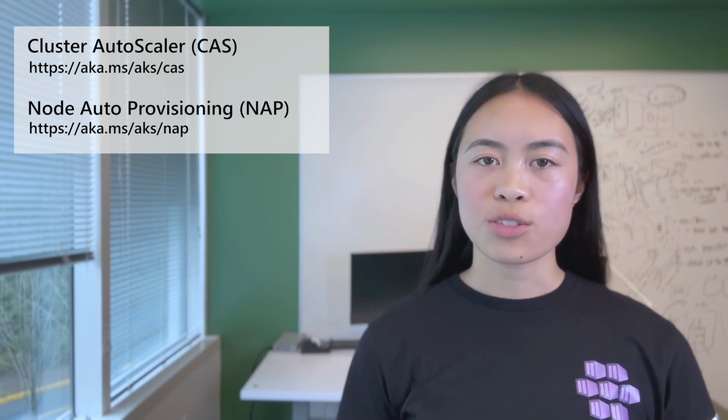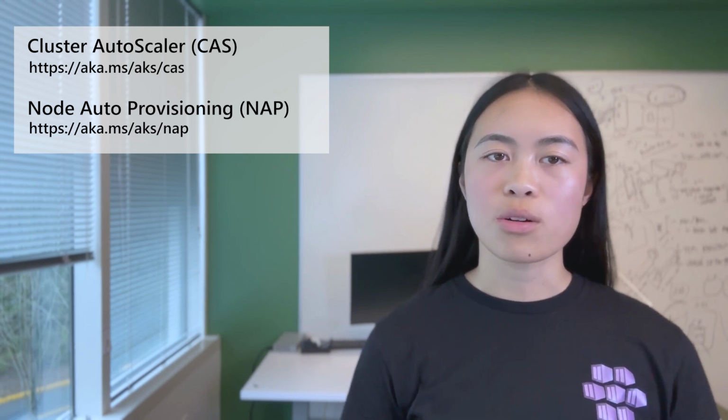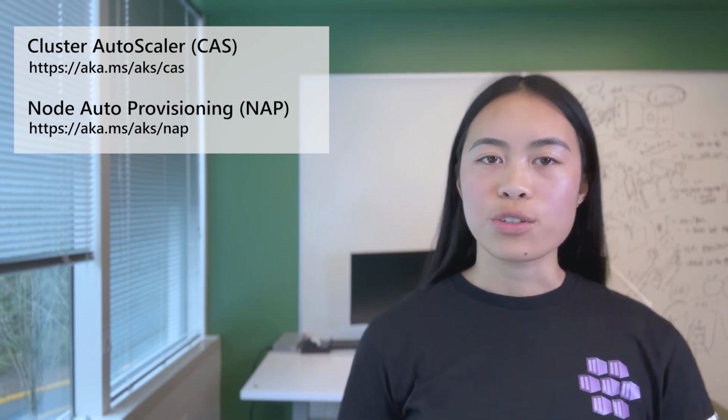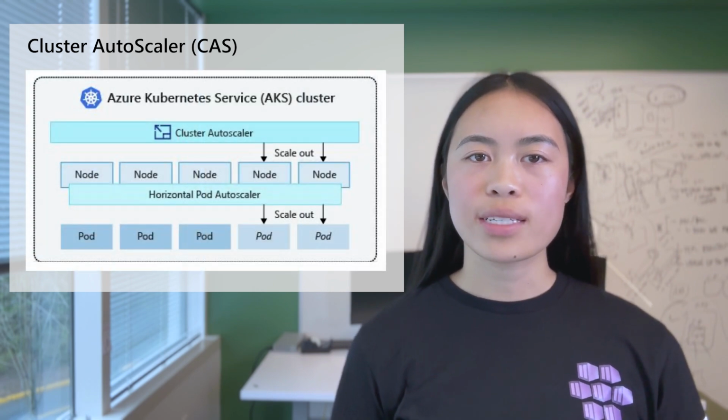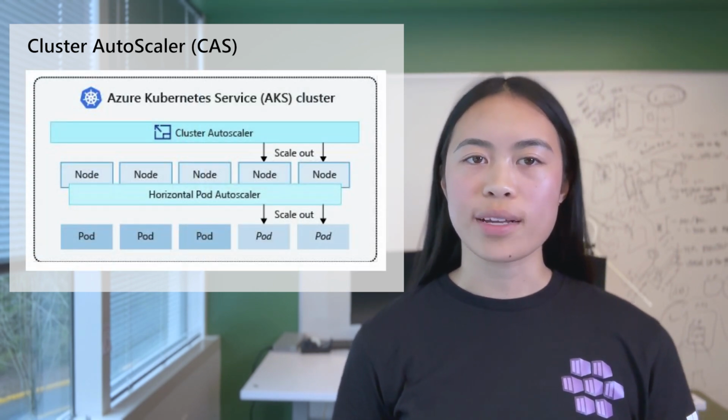Within AKS, you have to pick between cluster autoscaler or node auto-provisioning. The two features cannot be enabled on the same cluster at the same time. Cluster autoscaler automatically increases or decreases the number of nodes in your cluster based on pending pod resource requests.